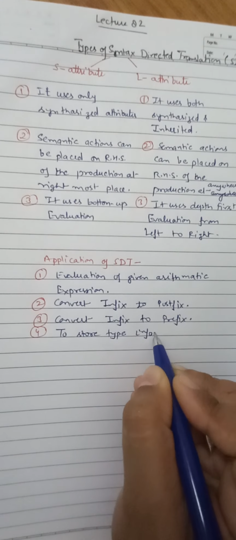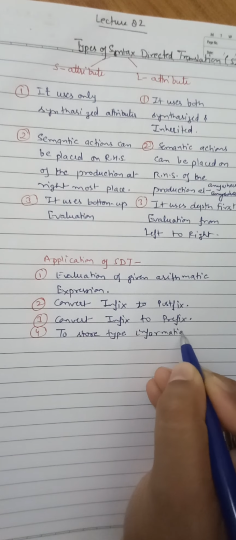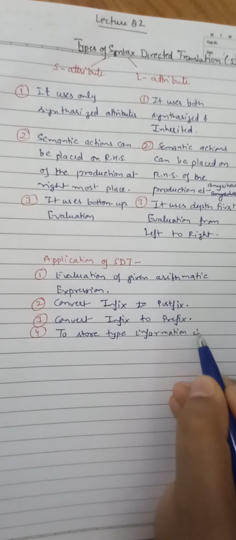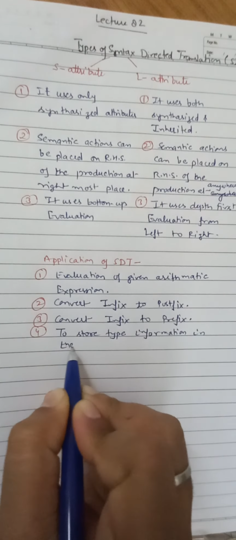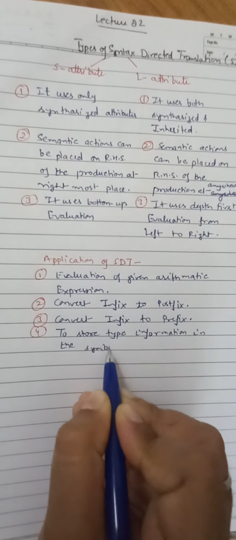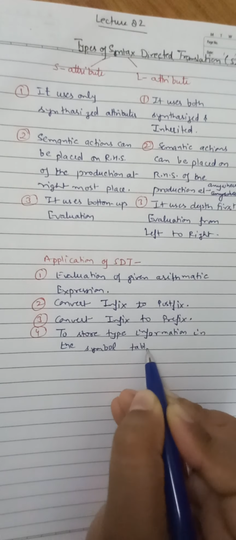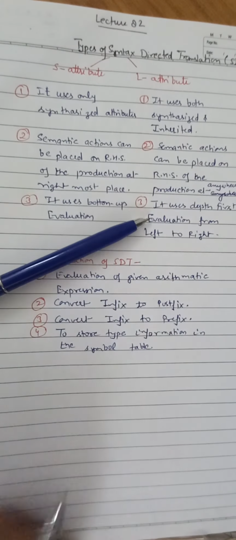To store type information in the symbol table, we use SDT.